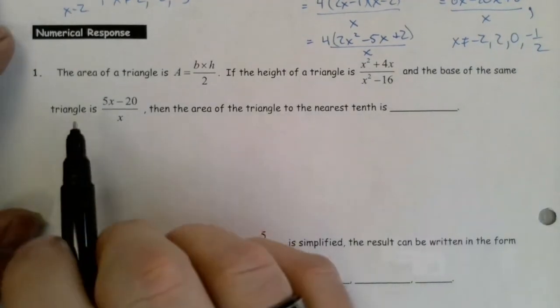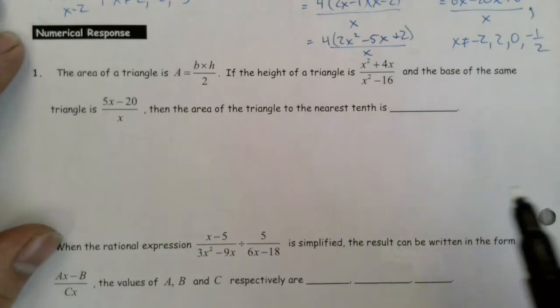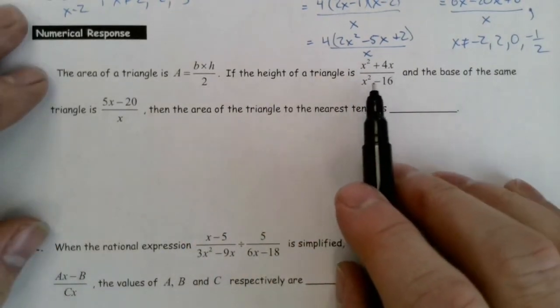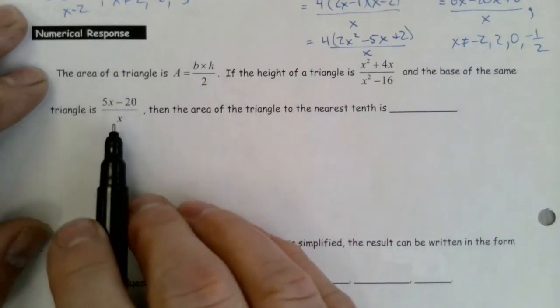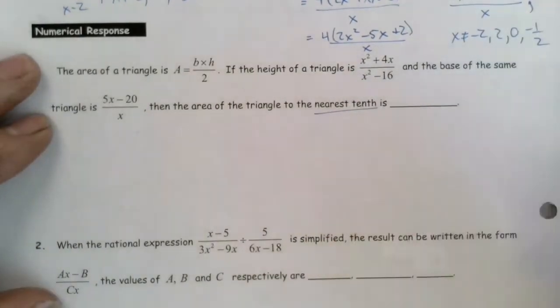All right, have a look at this one. It says here, the area of a triangle is area equals base times height divided by 2. Yeah, we know that. If the height of a triangle is this expression right here, x squared plus 4x over x squared minus 16, and the base is 5x minus 20 over x, then what's the area to the nearest tenth? Now, I find it interesting that it's asking to the nearest tenth.